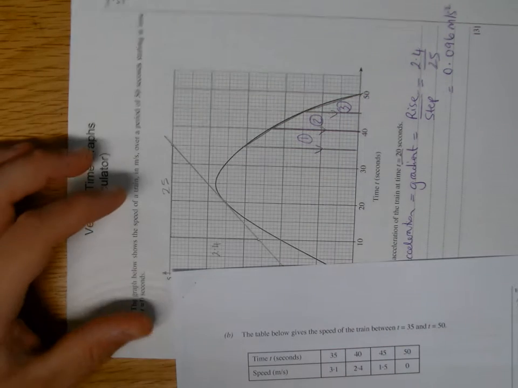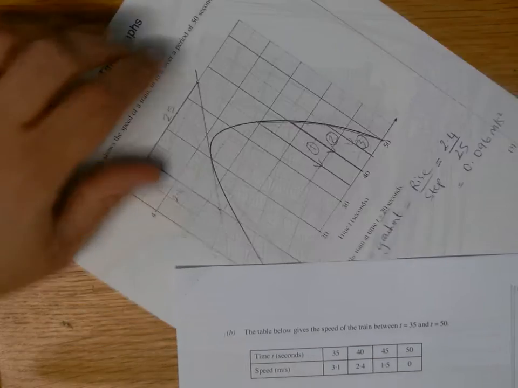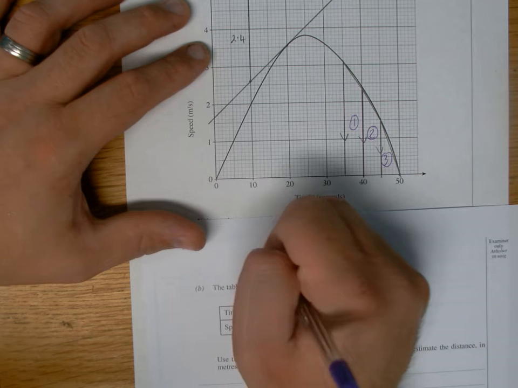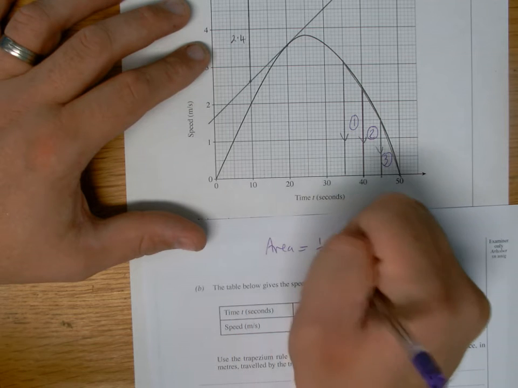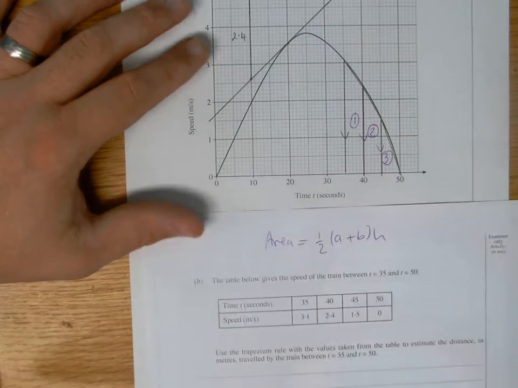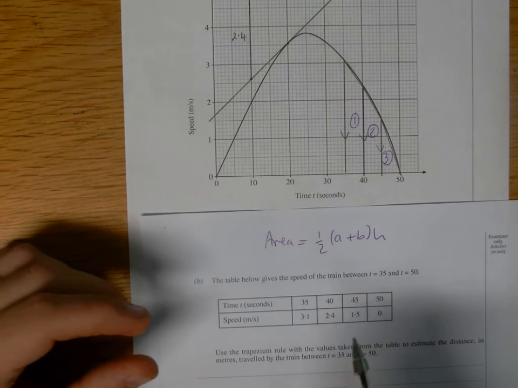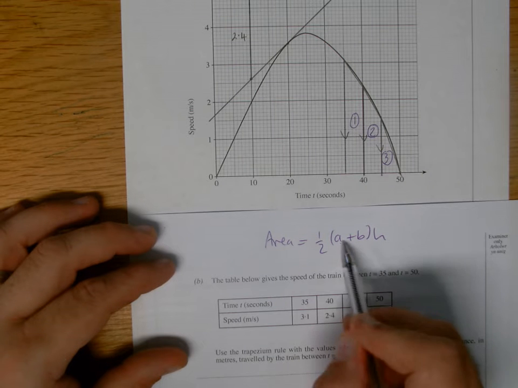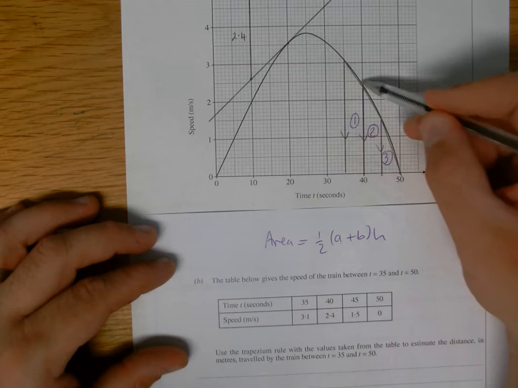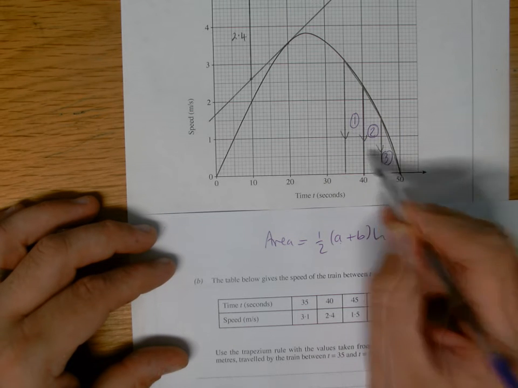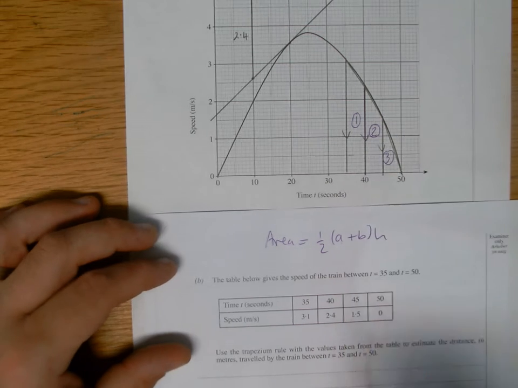Okay, so we just simply use the formula for the trapezium, which is given to you on page 2 of the formula sheet. And we substitute in the values. So remember now, your A and your B are the two sides that are parallel, yeah? And your H is the height between them, okay?